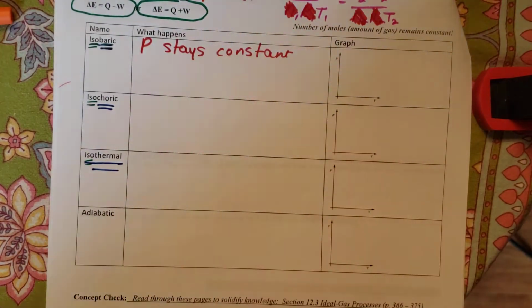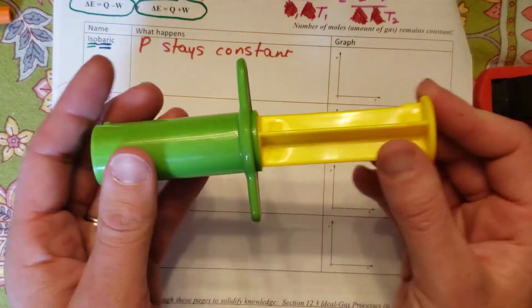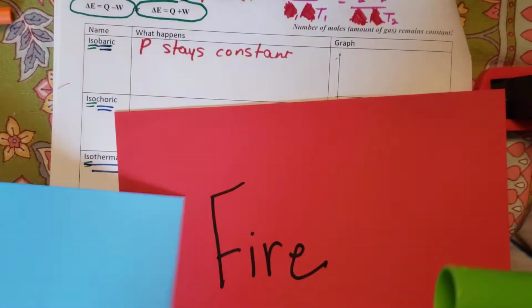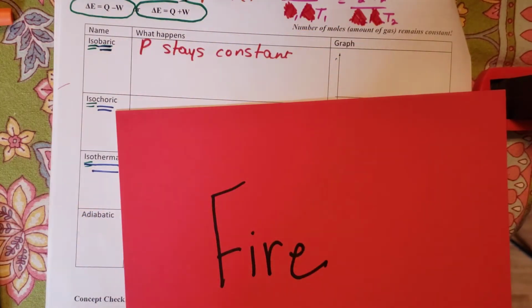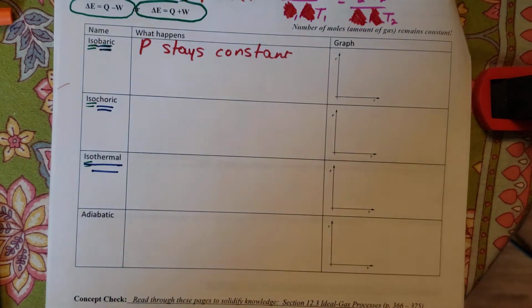So for isobaric, pressure stays constant. That's telling me that I'm going to change the volume and the temperature, one of 2 ways, and yet the pressure is going to stay constant the whole time.